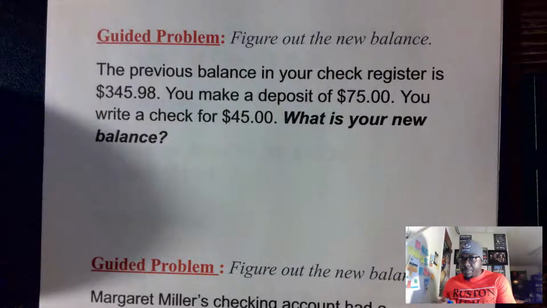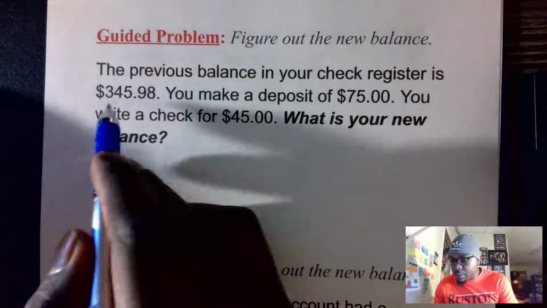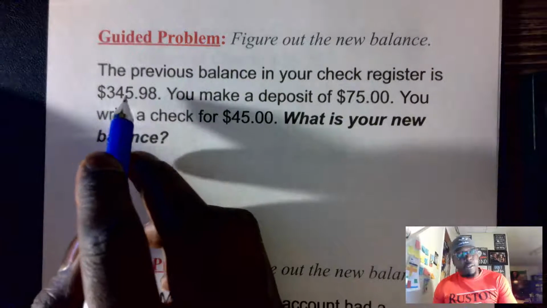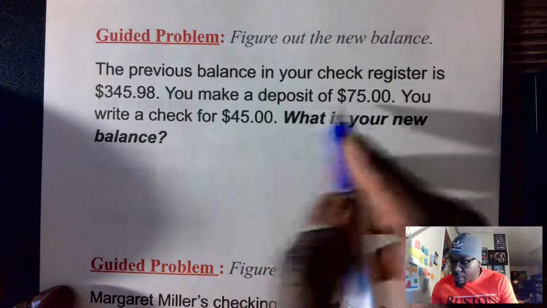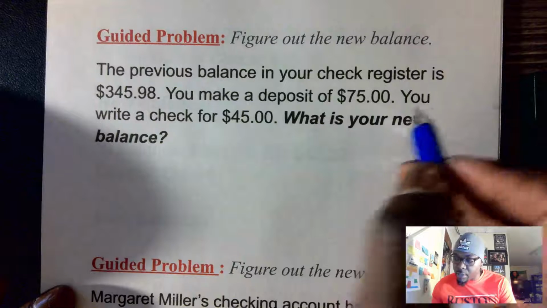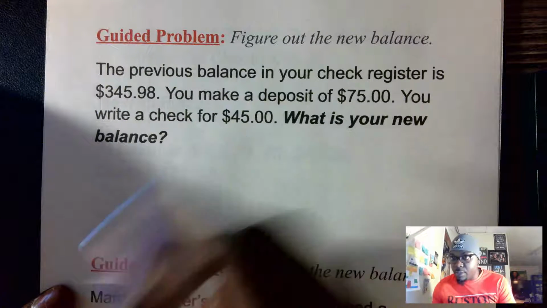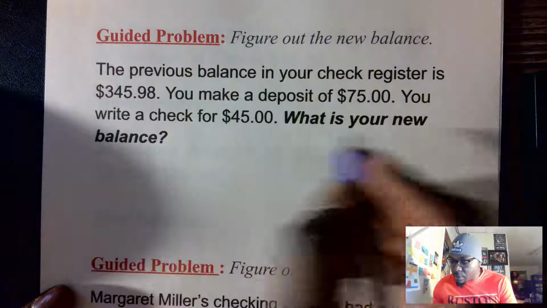Our first example says my previous balance in the check register is 345.98. You make a deposit. Remember, when you deposit money, that means you're adding money to your account, and you write a check for. Writing a check means you're giving the check to somebody. So what is the new balance?